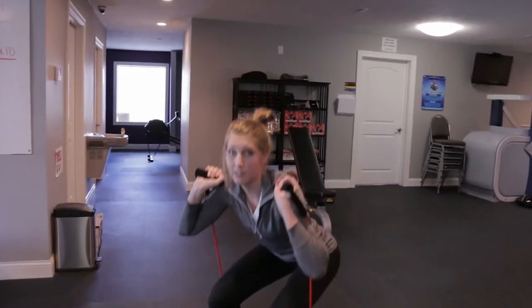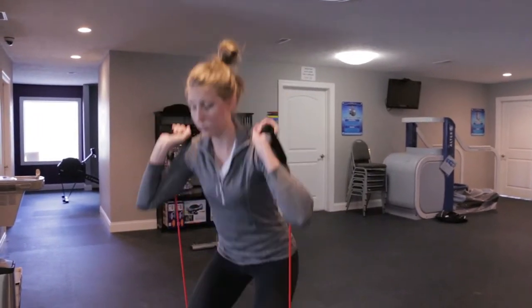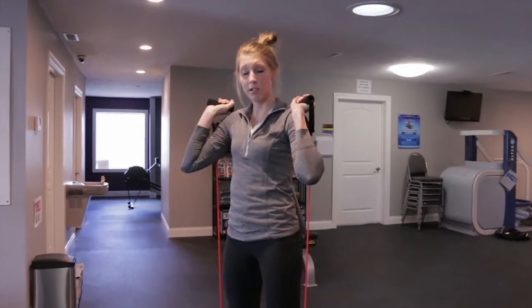If you don't have a resistance band, you can do these just air squats, or you can even use a chair and do chair squats, the same. But again, I'm doing 10 reps, all right?